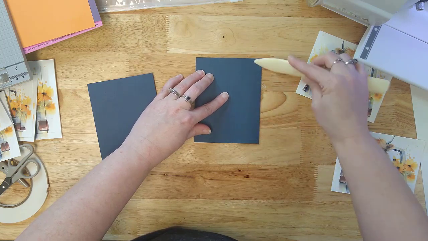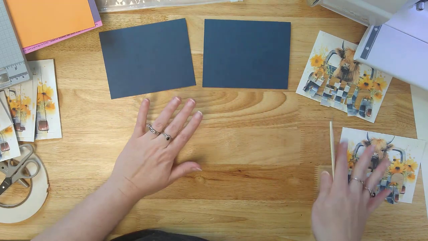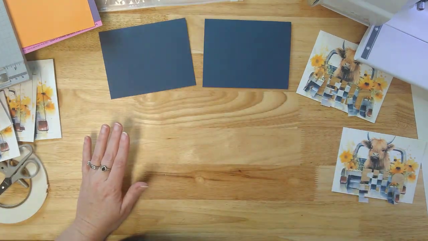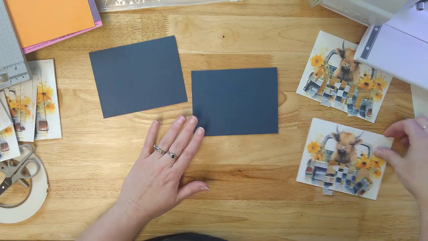Okay, so there's my card bases. Now what I'm going to do is show you two different techniques. So I have two card fronts here. I'm going to show two different ways you can do this with these Eclipse cards, is what they're called.